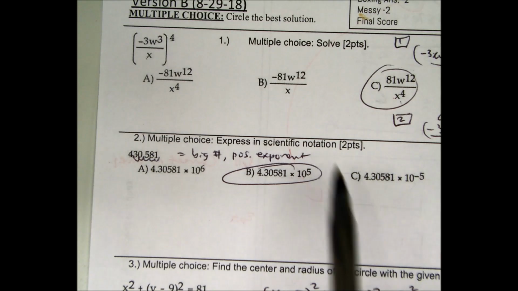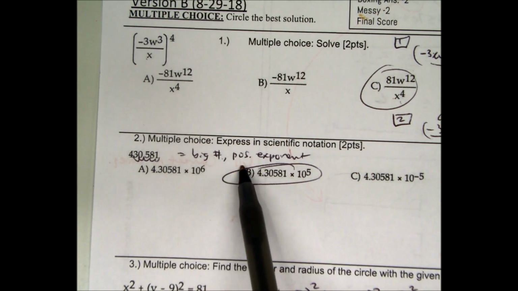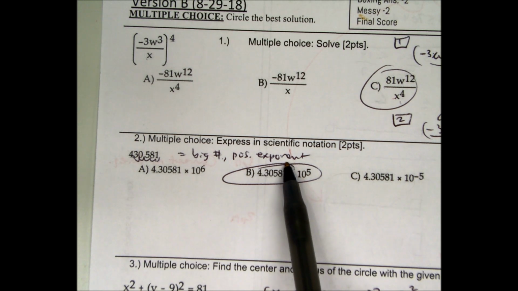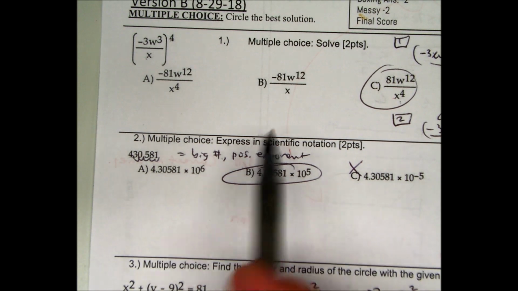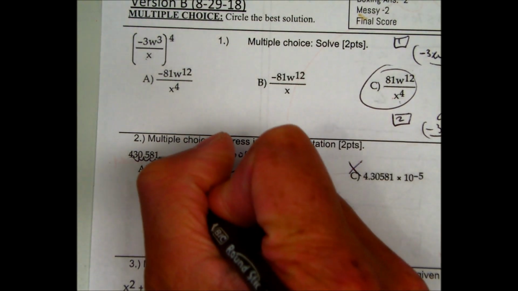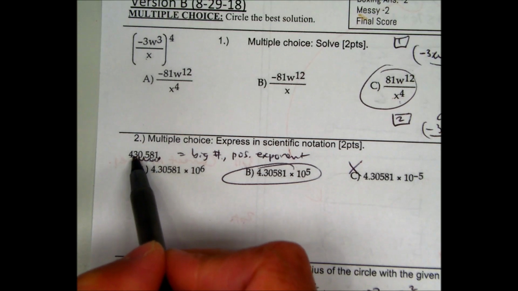Question number 2 is scientific notation. It says express in scientific notation. Notice my original problem is a big number, therefore my answer is going to be a positive exponent. So here I would eliminate choice C. And then here you just count. Here's the decimal. 1, 2, 3, 4, 5.